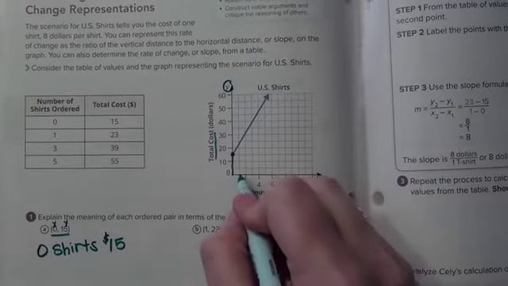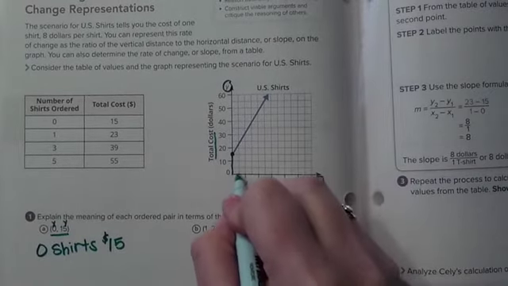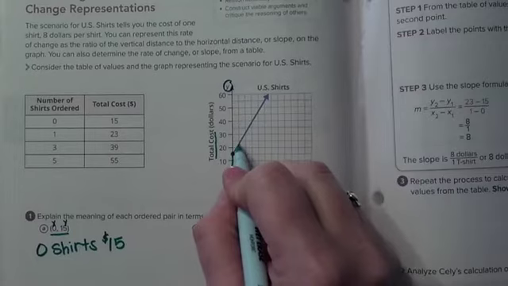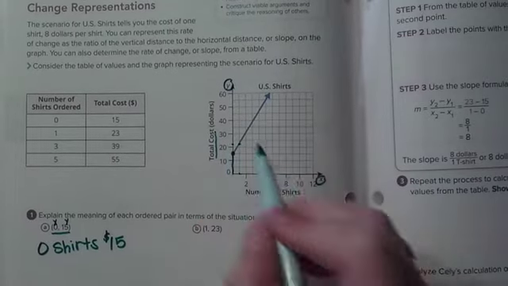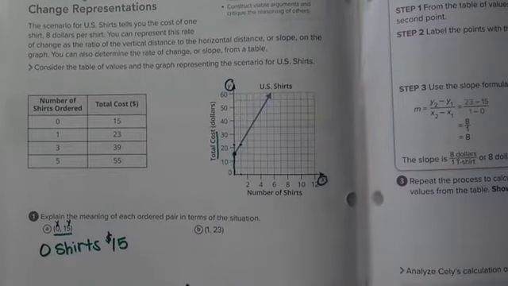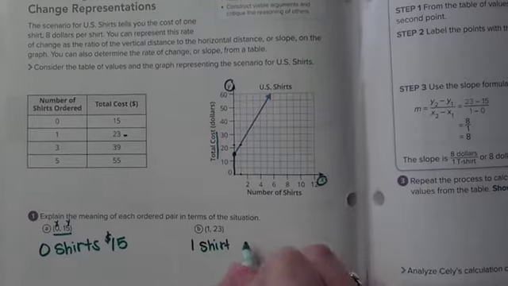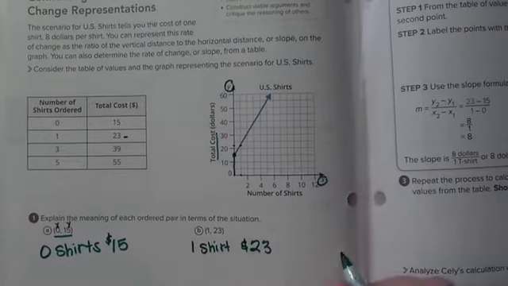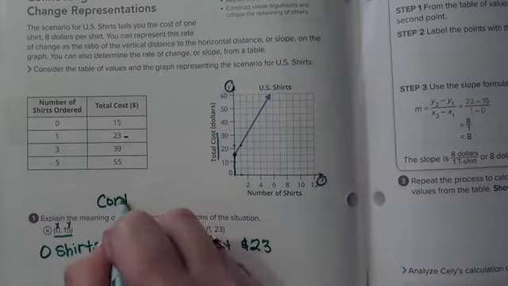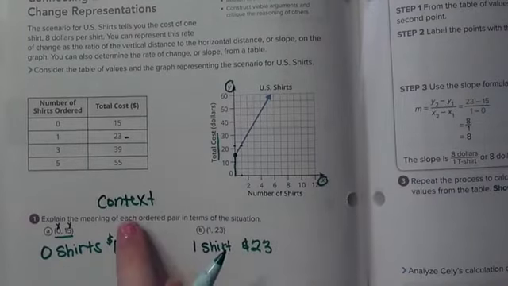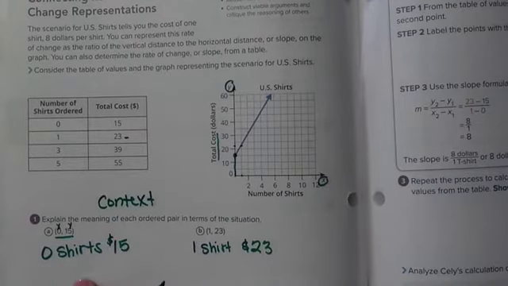1 shirt, so 1 would be here between 0 and 2. 1 shirt is somewhere between 20 and 25, but if you look at the table, it's $23. So for 1 shirt ordered, it's $23. This is called context. So you're giving the context of what those numbers mean.